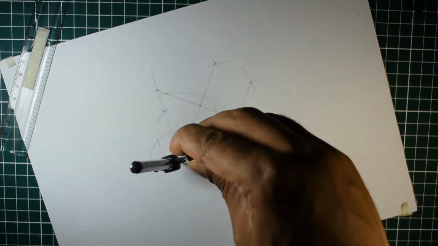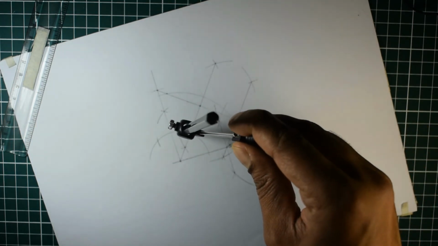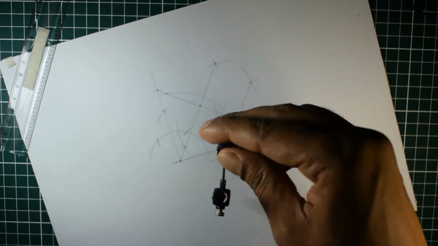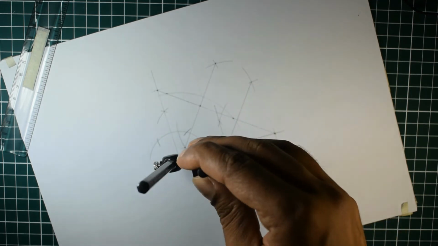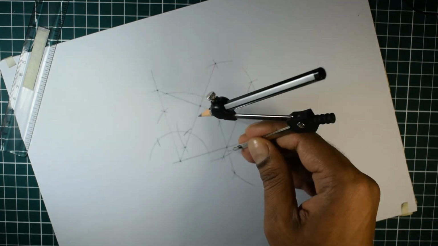So with that as a center and all of those as your radius, we have a circle. So that's the circle to which we need to draw the tangent.